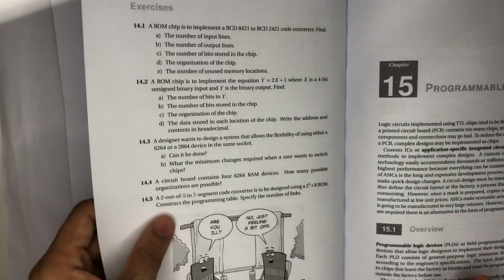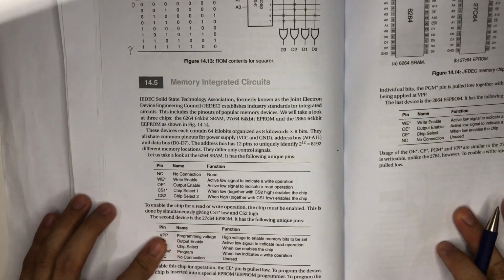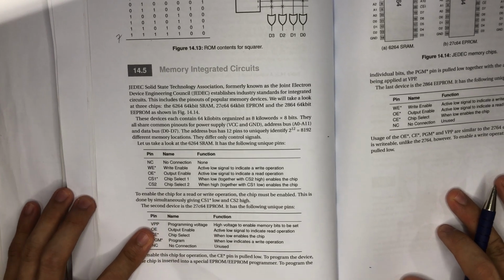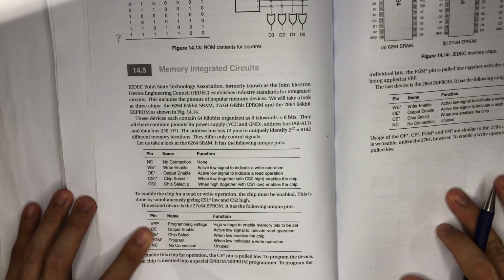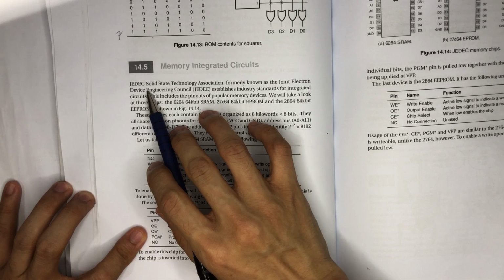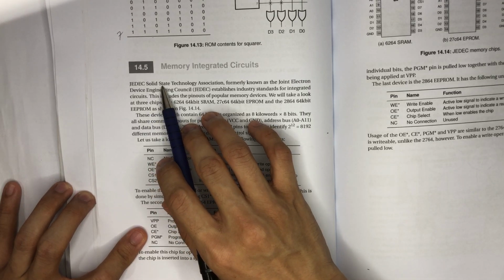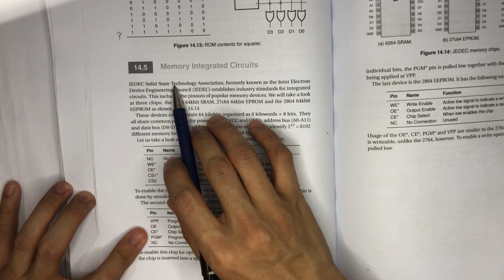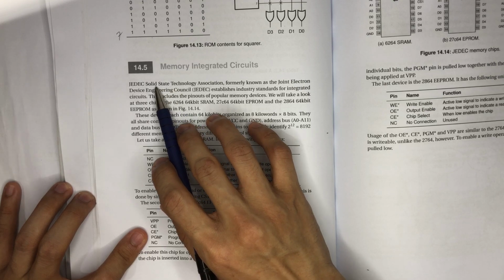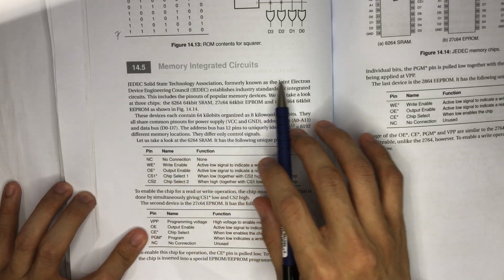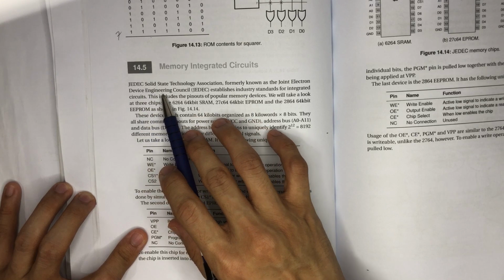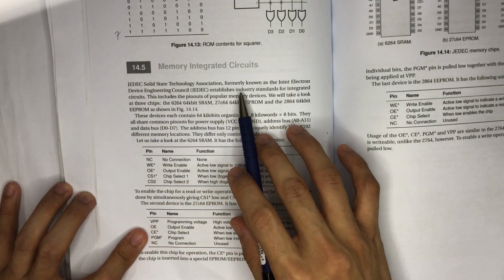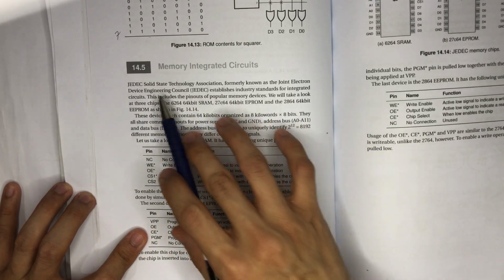Next, we go to the last part, which is memory integrated circuits. The JEDEC Solid State Technology Association, formerly known as the Joint Electronics Device Engineering Council, established industry standards for integrated circuits.